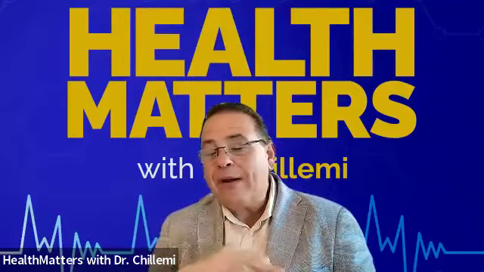condition for gout. Okay, now we're going to talk about other conditions. Other conditions we're going to talk about start with bursitis. Bursitis is inflammation of the bursa, which are small fluid-filled sacs that cushion bones, tendons, and ligaments near your joints. The inflammation can cause pain and limited movement in the affected area.